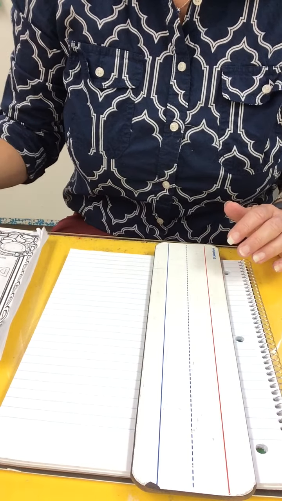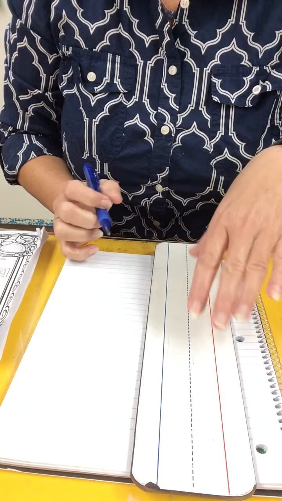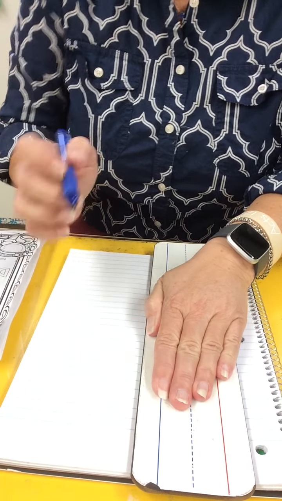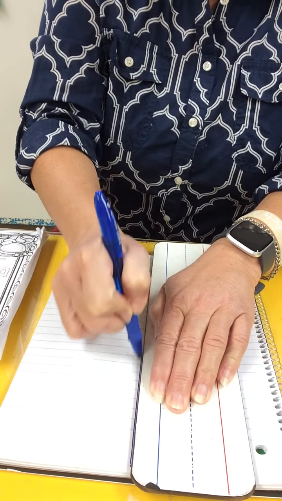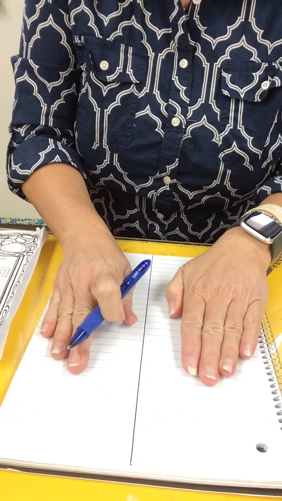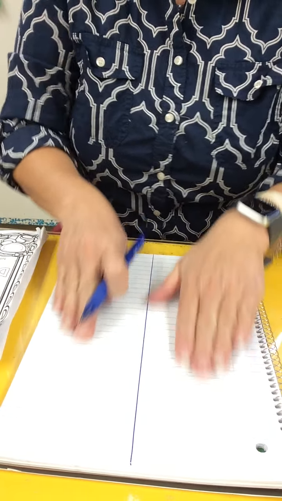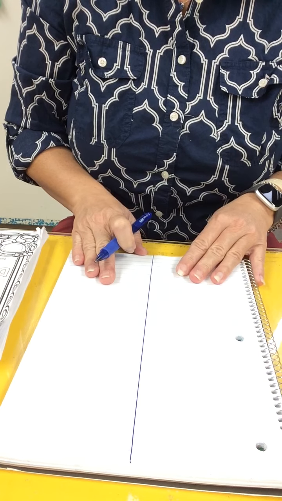Now remember, you're going to use your pencil. I'm going to use this pen just so you can see better. I'm going to hold this down, go all the way to the top, stay on the edge, and make a straight line all the way down. Now I have two columns here, so there are going to be answers on this side and answers on this side over here.